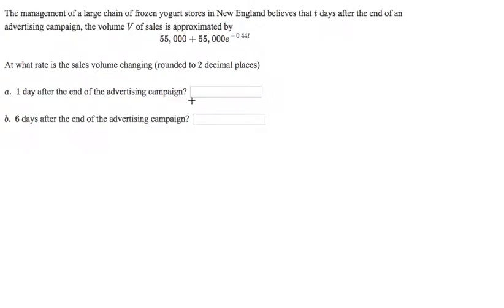So in other words, what is the derivative of V, because that's what rate of change of V means, rate of change of volume, one day after the end of the advertising campaign. Well, if this gives you the volume of sales T days after the end of the campaign, then we're going to plug in T, and T is 1, after we take the derivative. So let's put a V equals here.